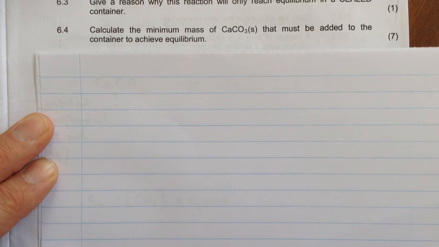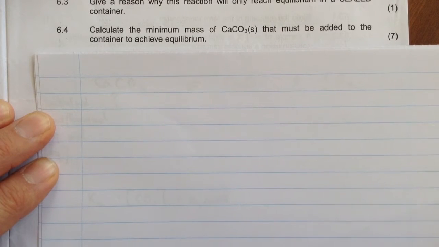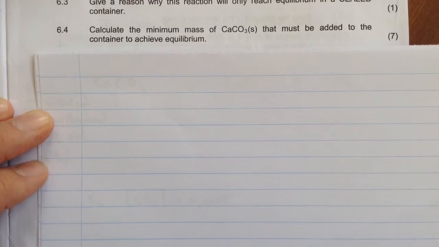6.4, calculate the minimum mass of calcium carbonate that must be added to the container to achieve equilibrium. So the question is here that we don't have any information about calcium carbonate. That is what we need to find as answer for this question. So this is the question where you need to set up your table.